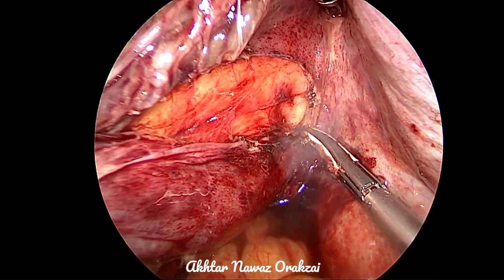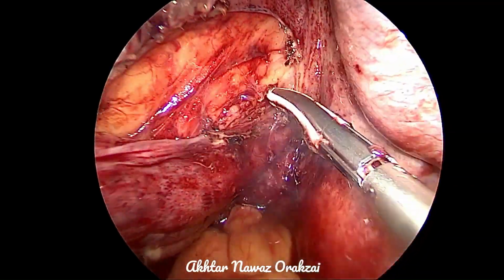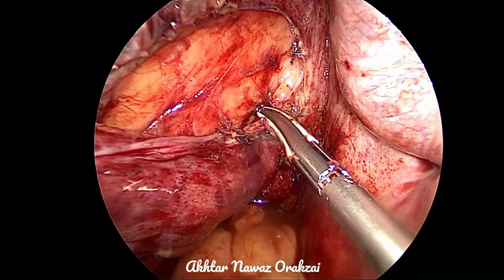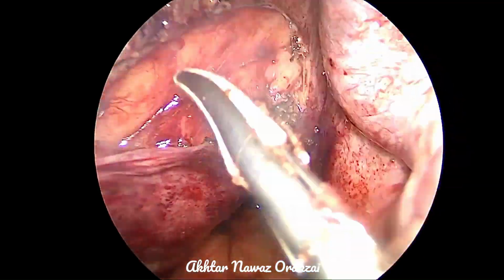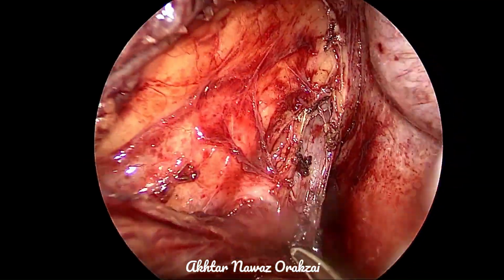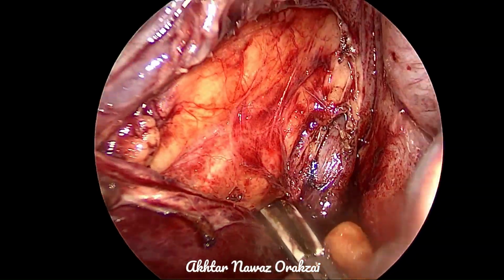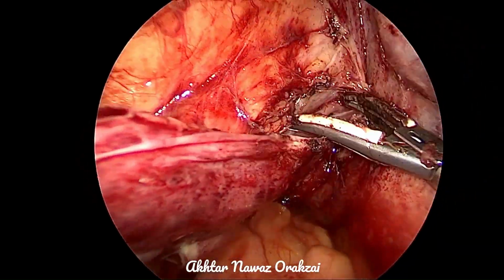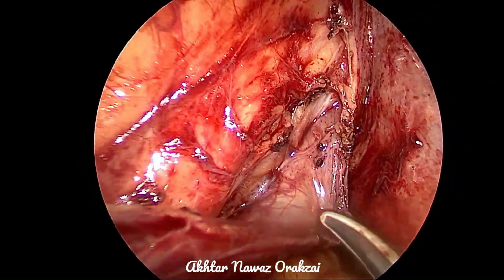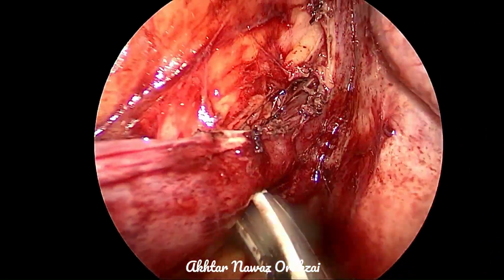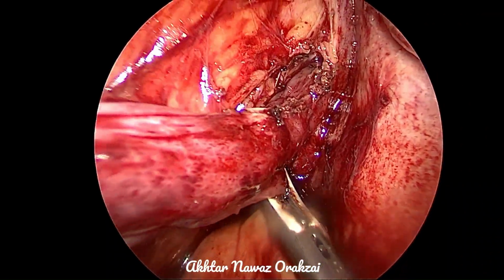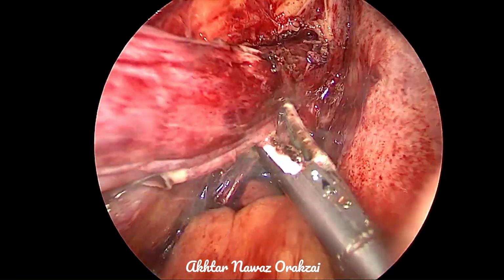Care must be taken for the internal iliac vein because usually in this area where there is ligation, there is leakage of urine and a lot of fibrosis, so at times the vein is strongly adhering to this part of the ureter.